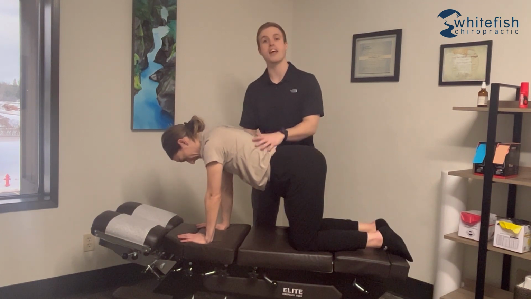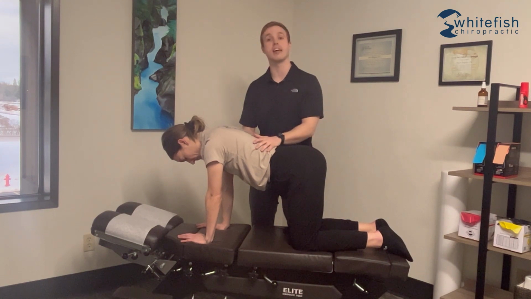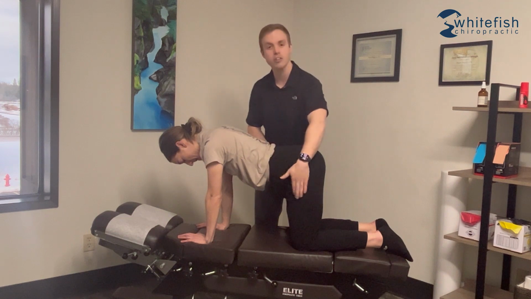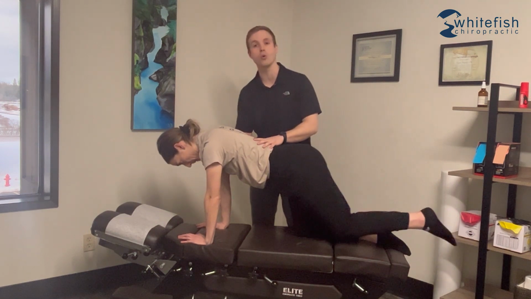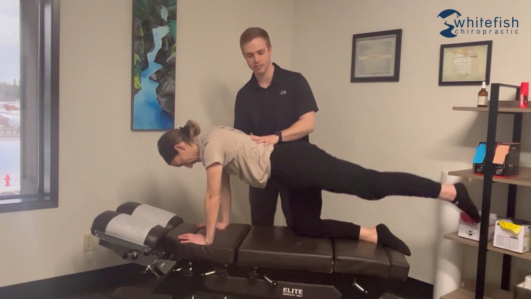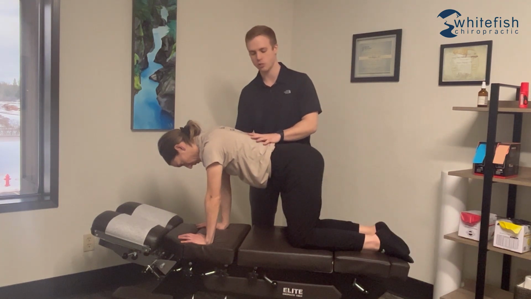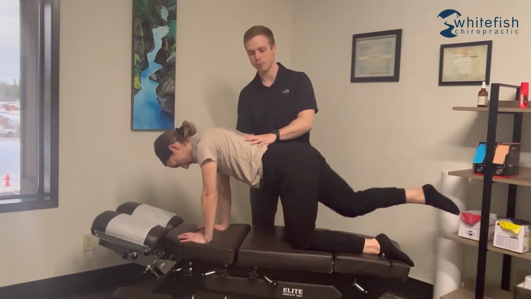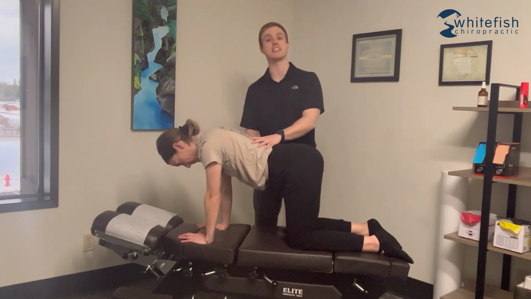Perfect. Once we've got that down, we can add in a little bit more movement and kind of add to the challenge. So again, we're going to keep everything the same. Then we're going to have Annie kick her left leg back, trying to keep good core stability and spinal position. And come on back. Let's do one more. Perfect. Adding in that movement really adds to the challenge.